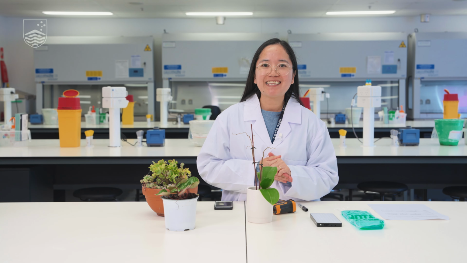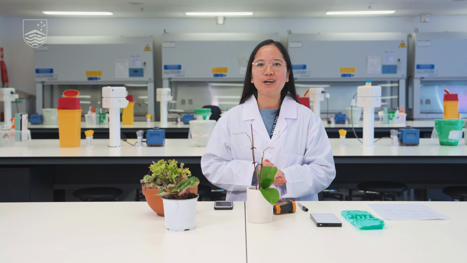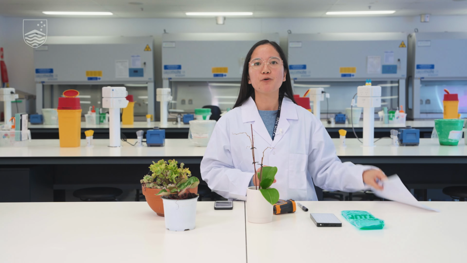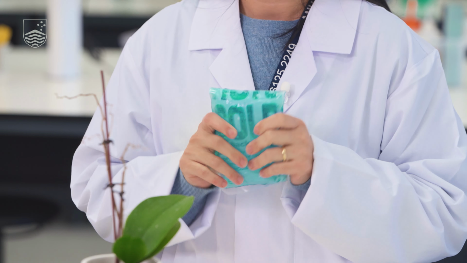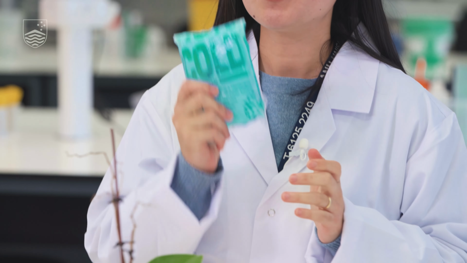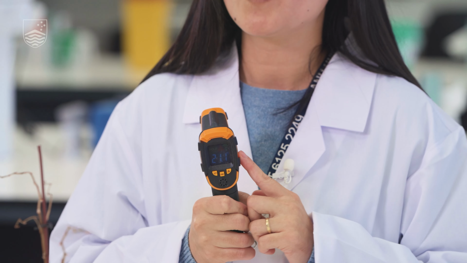And so after we did the heat treatment, it is now time for us to do our cold treatment, just so we will have an idea whether the time it takes for the plant to recover from cold treatment will be the same as for heat treatment. To simulate our cold temperature for the leaf, we will use this ice pack. At the moment, the temperature that we've measured is 21.1.